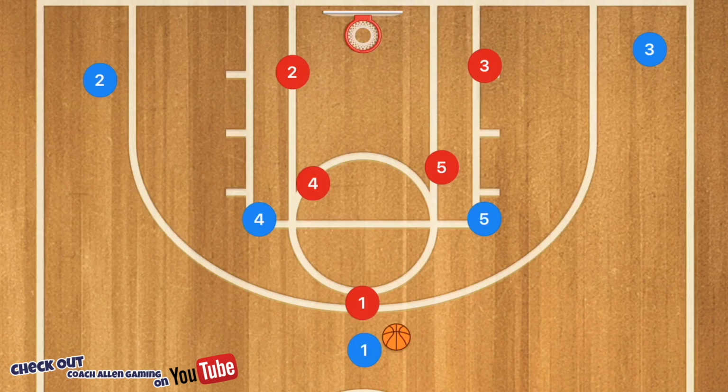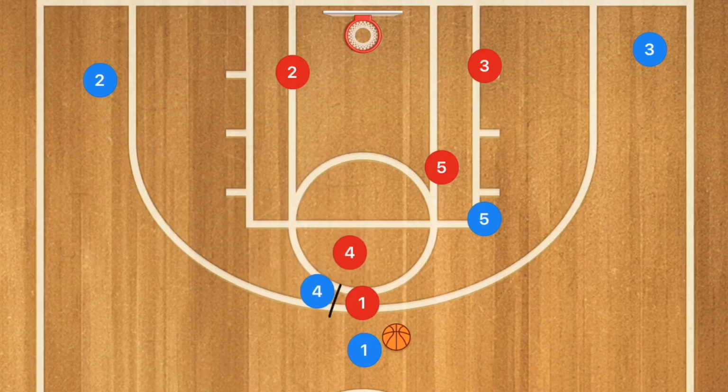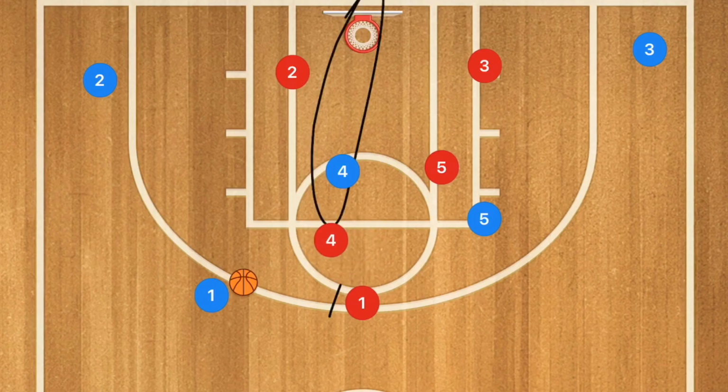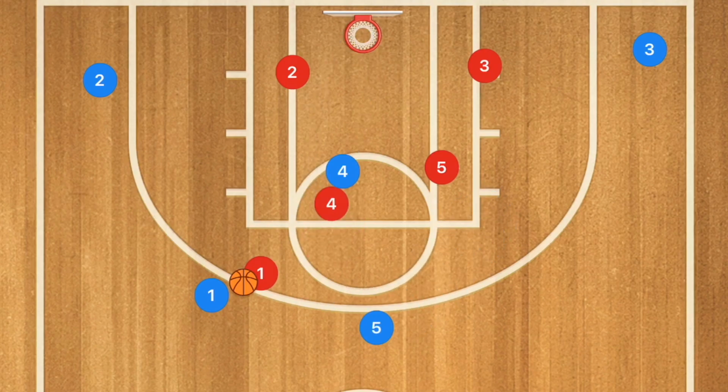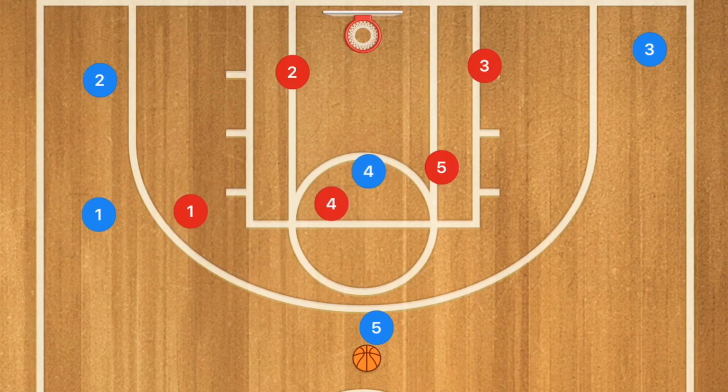Now in our last play, we have a Horns offense once again, and we're going to be having player 4 set a screen up for player 1. Player 1 is going to use that screen and player 4 is going to be rolling towards the basket. You could hook him up with a pass if he's open, or what could happen is player 5 is then going to pop up to the point, player 5 is going to receive that basketball, and then we're going to have a clear out for player 1.